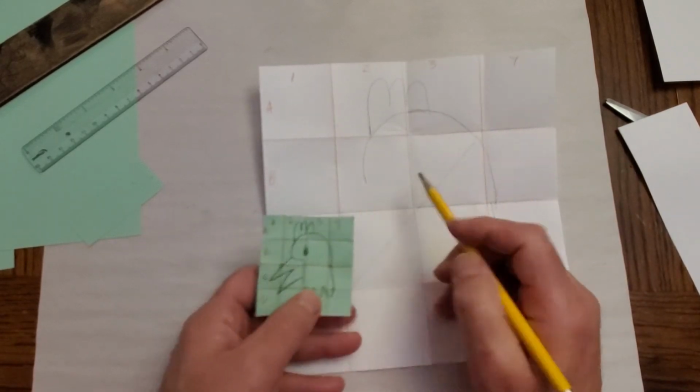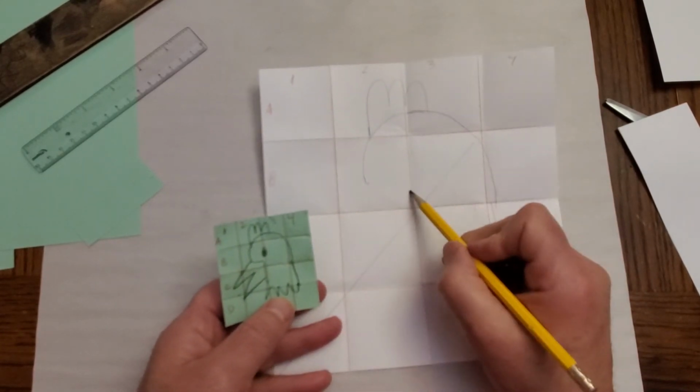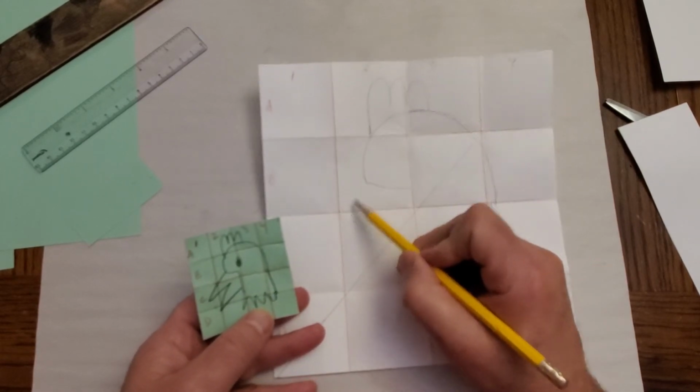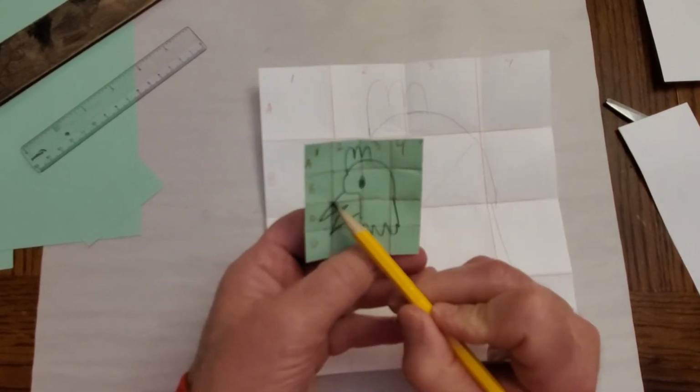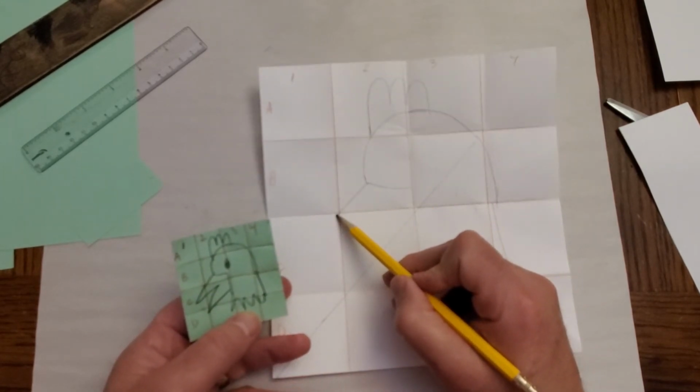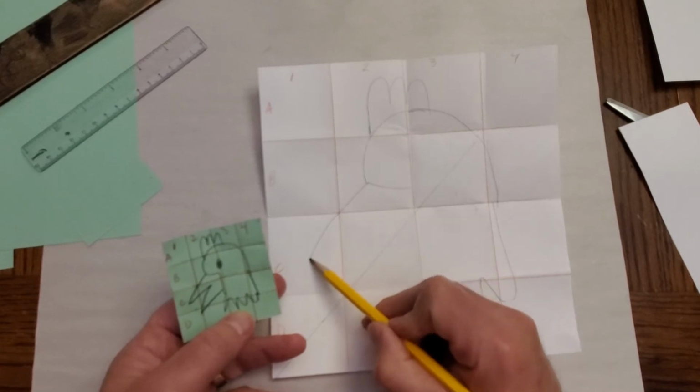Now look at the beak. The beak's starting about here. It goes to this part here. Okay, the beak is going right through that intersection. Do you see this intersection right there? It's going right through that intersection. It's coming out to about this spot.